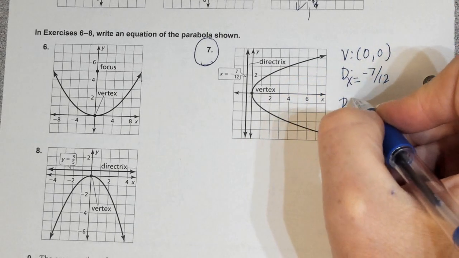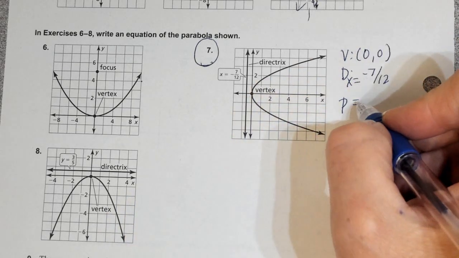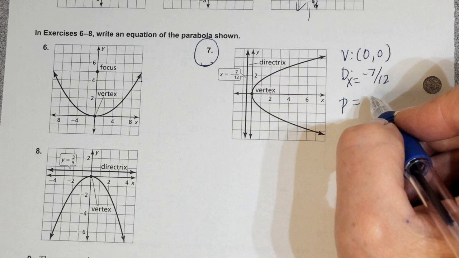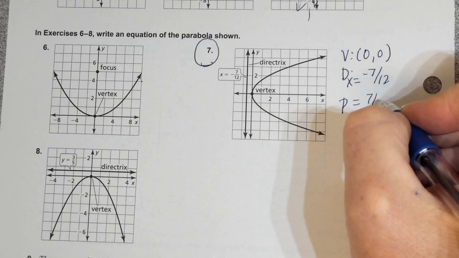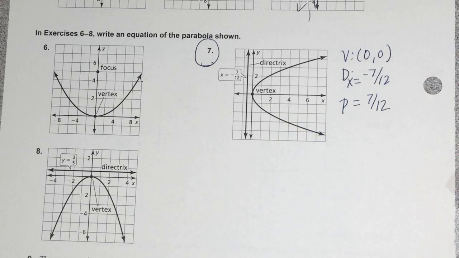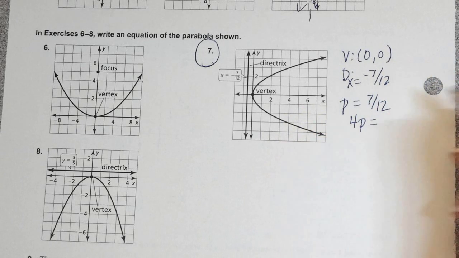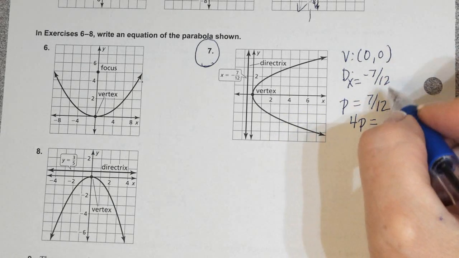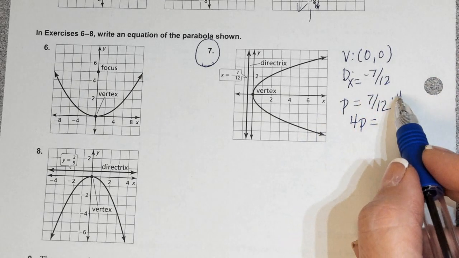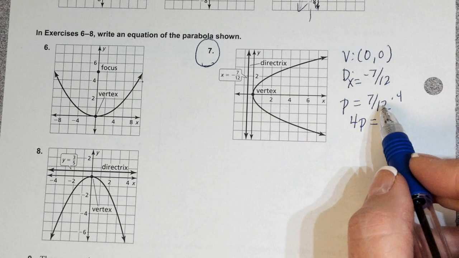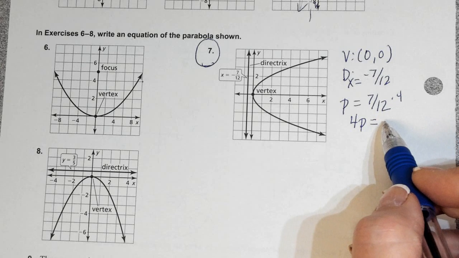Well, remember our p value. P is just the distance from the vertex to the directrix. So what's the p value going to be? How far apart are they? 7/12 is going to be our p value. To write my equation, though, I'm going to have to use 4p, aren't I? I have to do 1 over 4p. So what do I get if I multiply that by 4? 28 over 12, reduce that? Or just do 4 and 12 simplified?